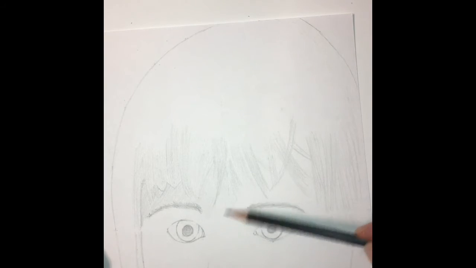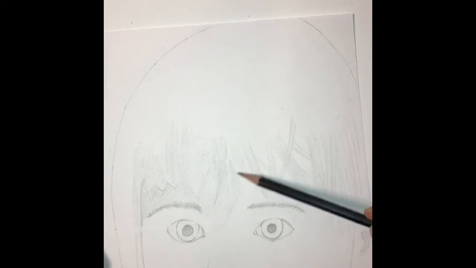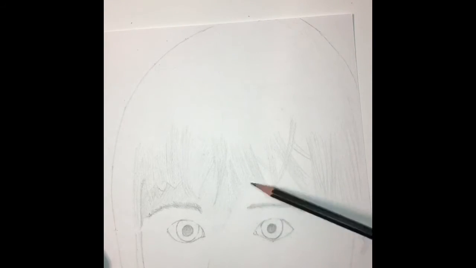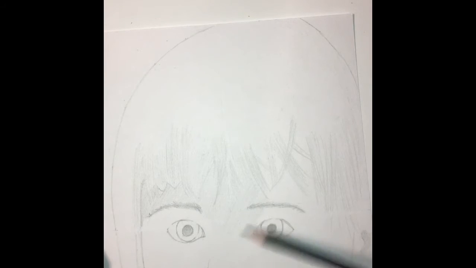But yeah, so using the edge of this pencil is what you're looking to do. We're just filling in all of this. I'm not going to fill the hair in, because the thing with hair is we need to try and get the strokes going in the direction of the hair, the way that the hair's falling. So I'm going to do that separately.